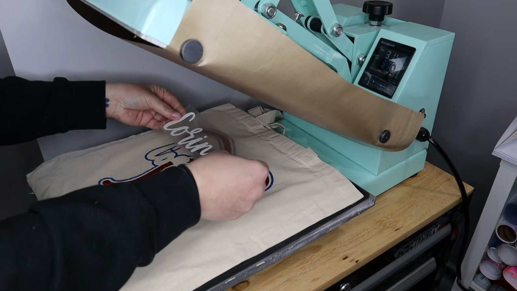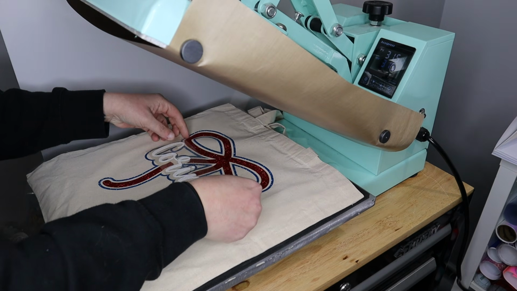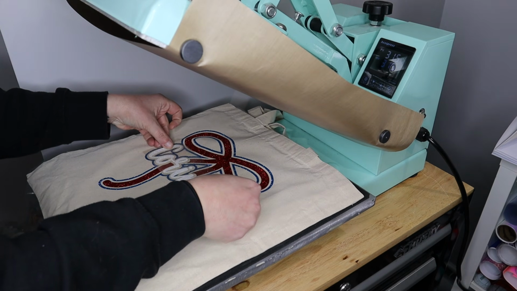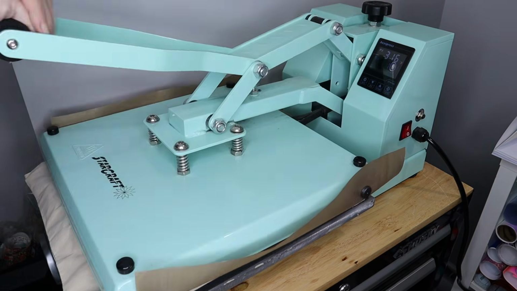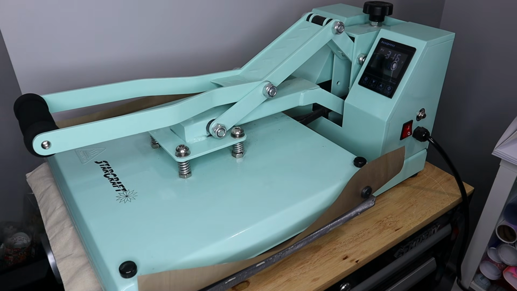Now we'll add the name, and you just want to get this lined up where you're happy. I think that looks pretty even, and then this one is going to get that full press at 315 degrees for about 15 seconds.